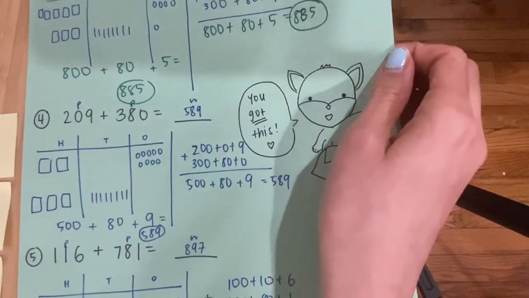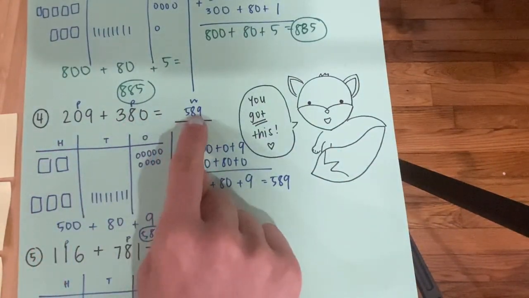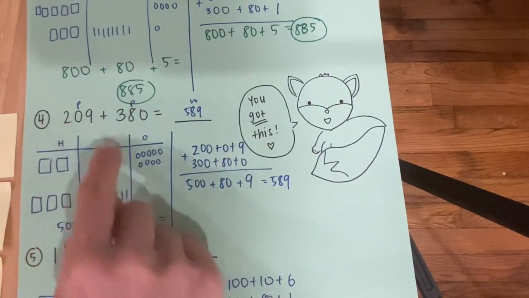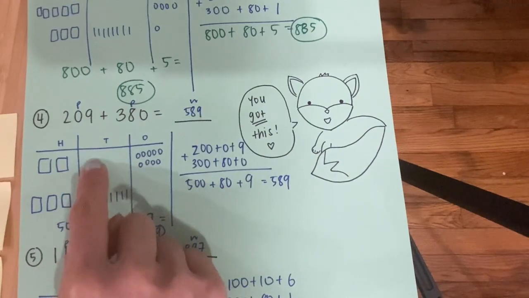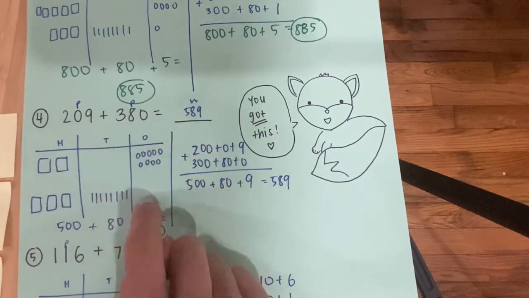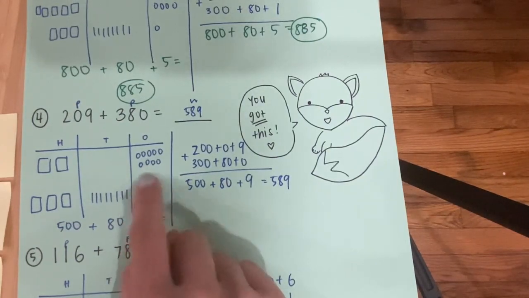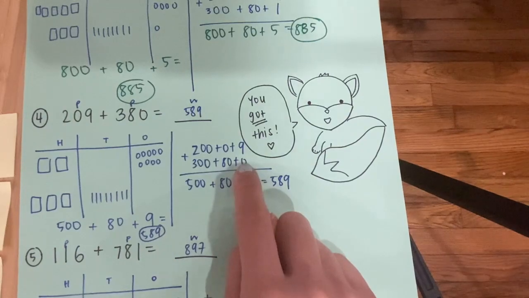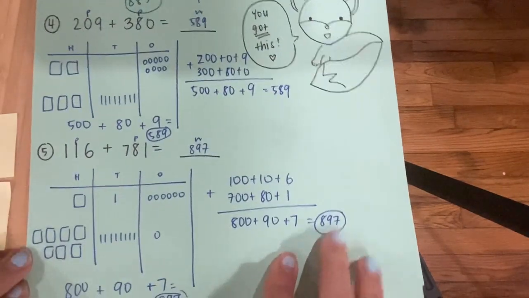Okay, the answer to question 4 was 589. Again, something that was tricky about this one is that there's 0 tens in 209, so you should have 0 tens over here, 0 tens over here. Then in 380, there's 0 ones, so you should have 0 ones over here and 0 ones over here in the expanded notation too. Okay, last one.